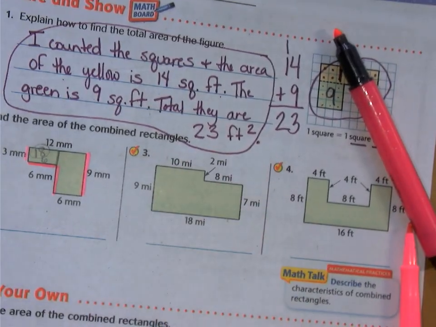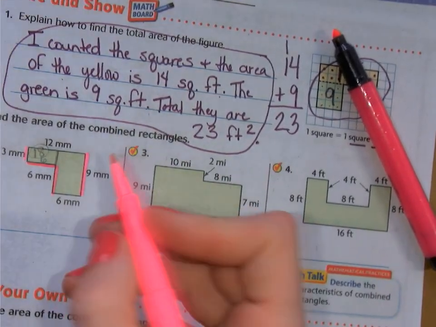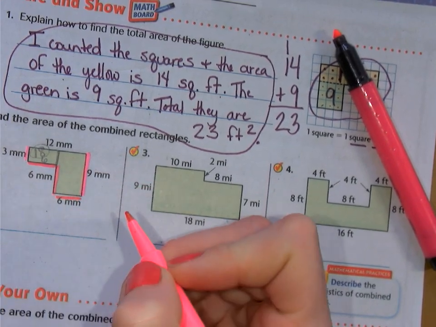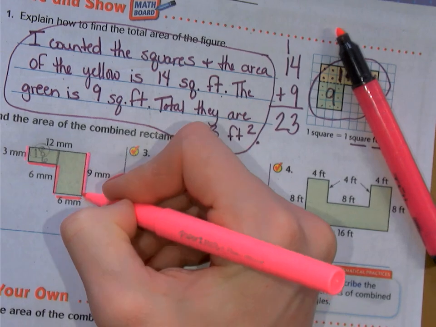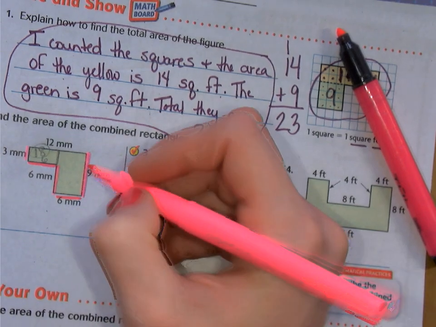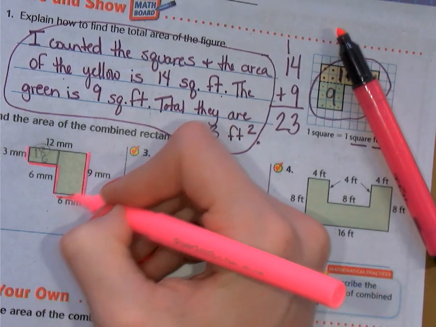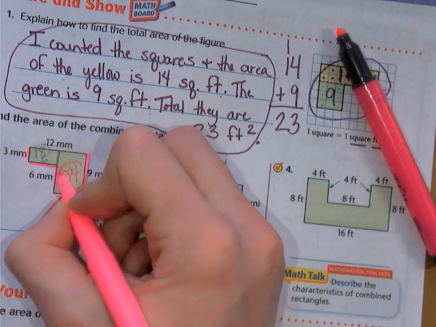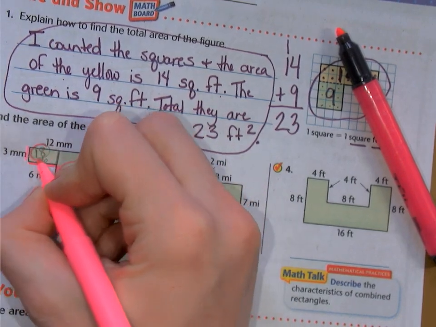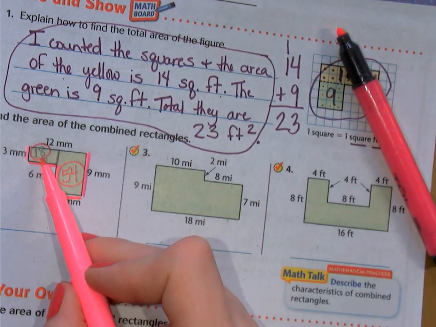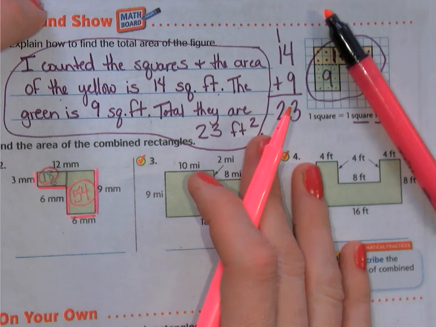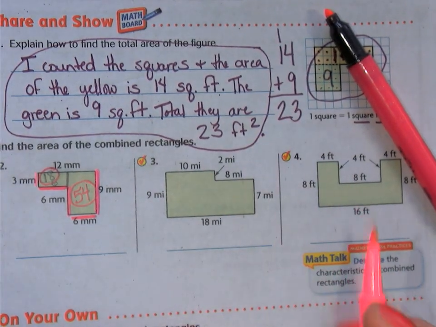Now let's look at the larger rectangle. The base right here is 6, and the height is 9. The whole height is 9. What's 6 times 9? 54. So this area right here is 54. So my small rectangle is 18. My big rectangle is 54. Sorry, it's crooked, isn't it?